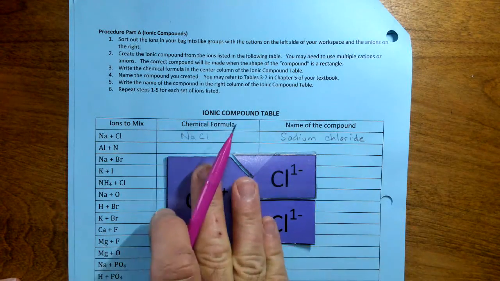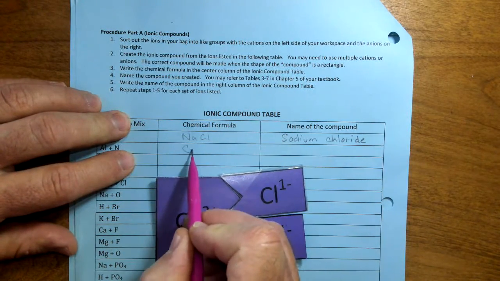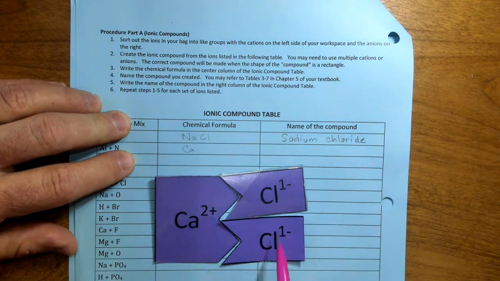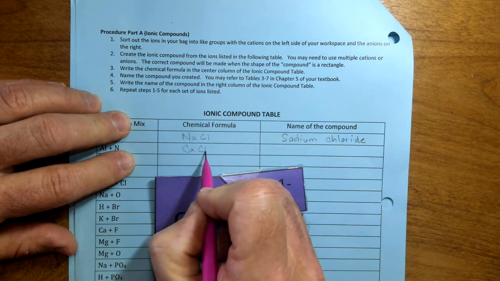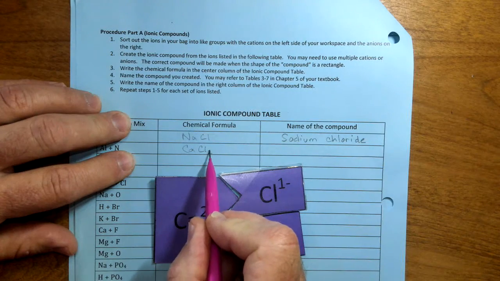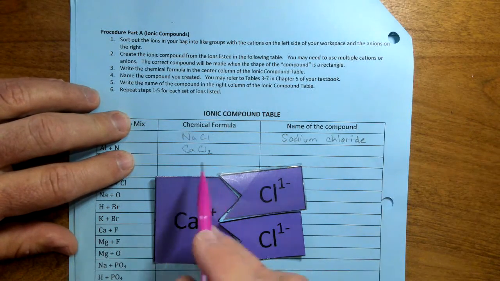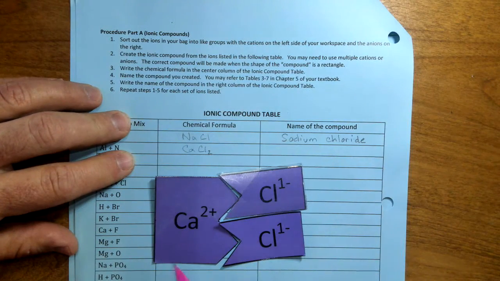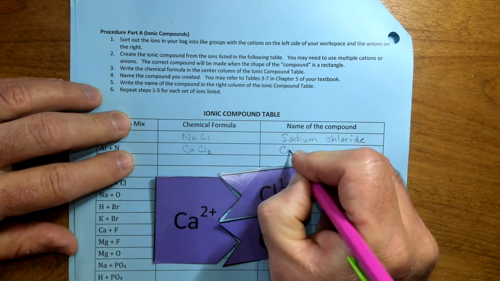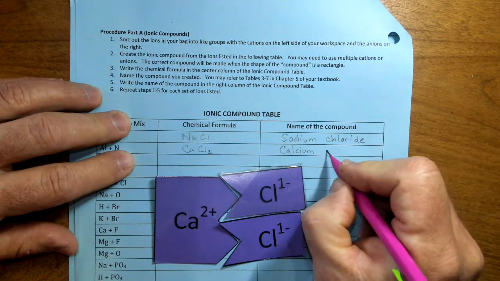So if this was what I had here, I would write down my calcium and then my chlorine. And since I have 2 of them, I'm going to use a little subscript right there to indicate that there are 2 of them. And then if I were to write down the name of this, it would be calcium, and again, the modified ending for chloride.